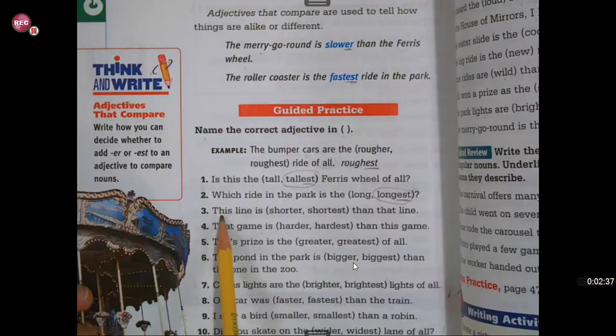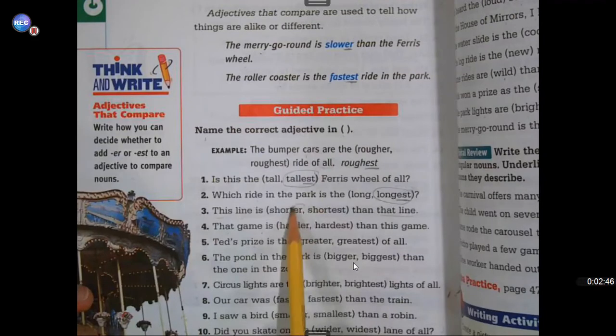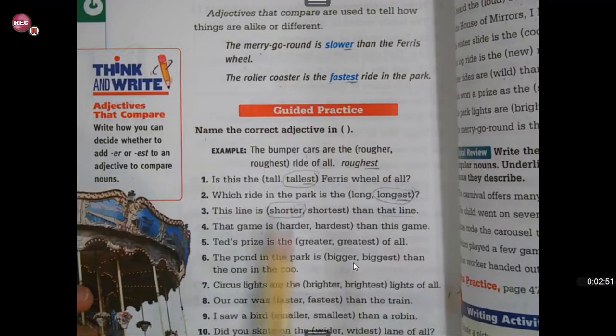Number 3, this line is shorter or shortest than that line. We're comparing this line to that line, so there's only two nouns, which means we're going to use the suffix ER, and this is shorter. This line is shorter than that line. Number 4, that game is harder or hardest than this game. We're comparing that game to this game, so two nouns, meaning we're going to add ER to the end of the adjective, making it harder. That game is harder than this game.